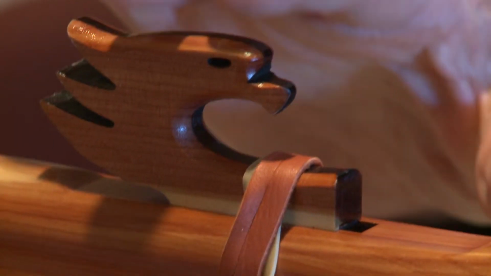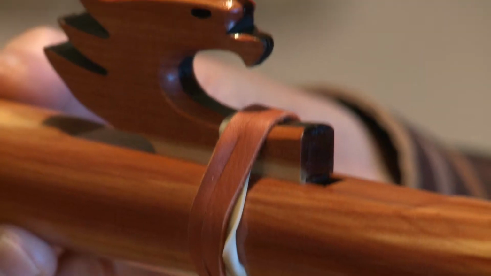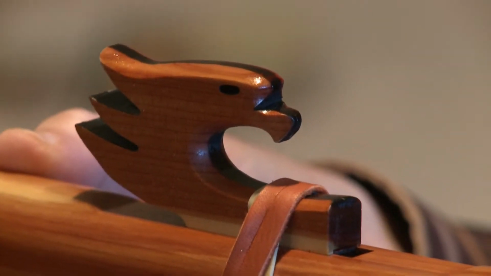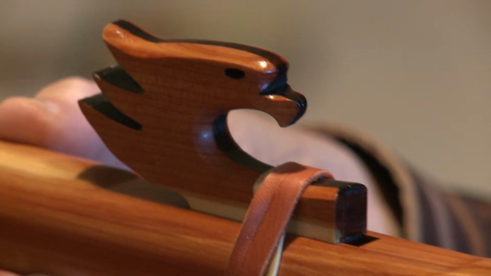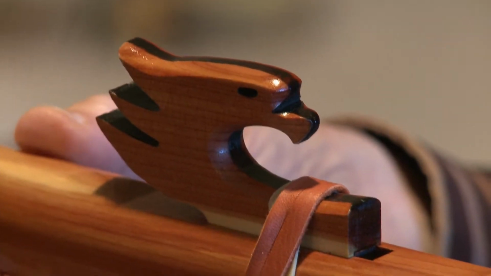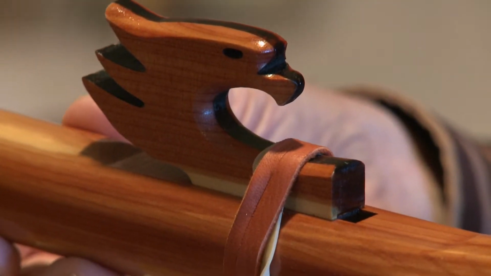Another very interesting aspect to the block, or the bird, is that when the flute is used as a chording instrument, the flute maker, the young man who makes the flute, may carve his clan symbol there.